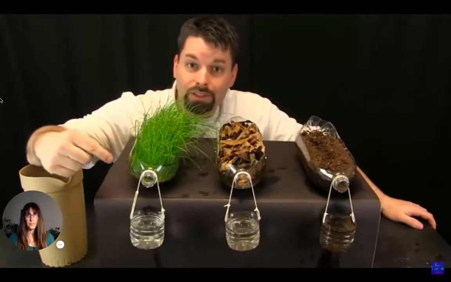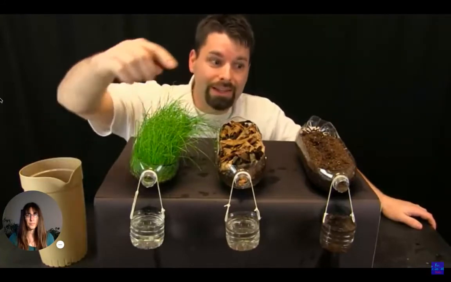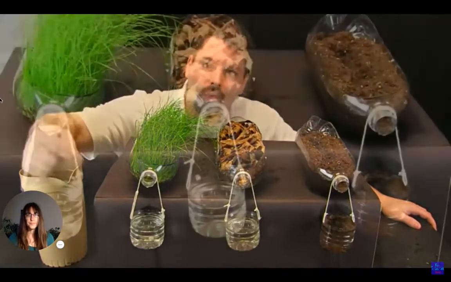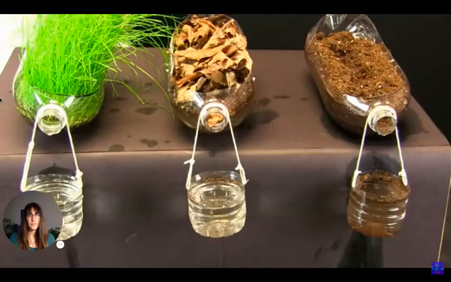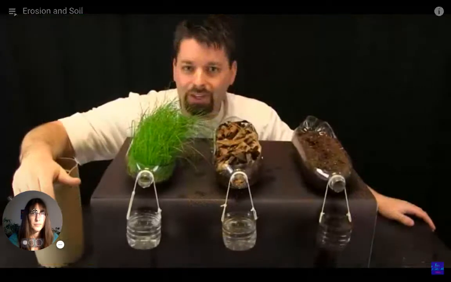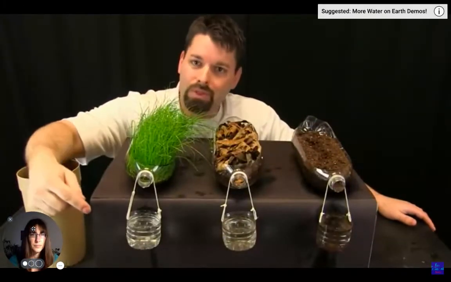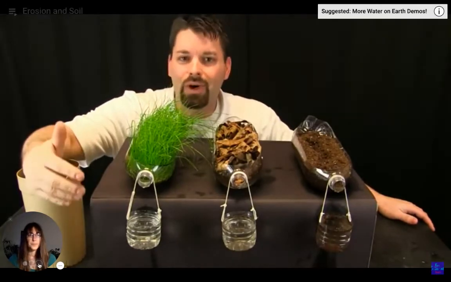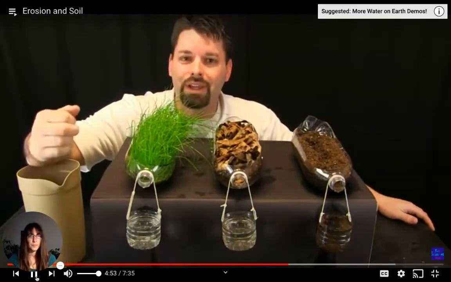The water coming out of this container looks a whole lot cleaner than this one and a little bit cleaner than this one. So the question is why? Why is this water cleaner? I poured about the same amount of water into each container of soil. This one looks really clean. Well, to answer the question why, we have to zoom in and take a closer look.